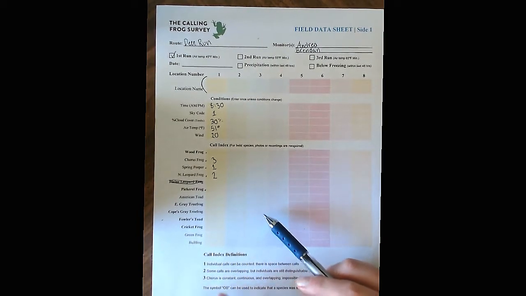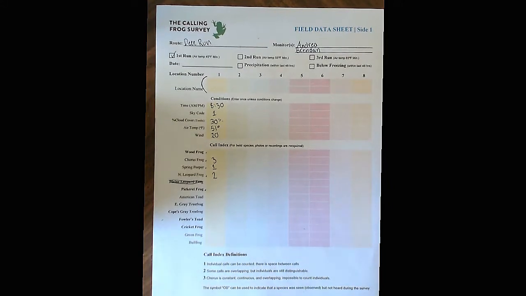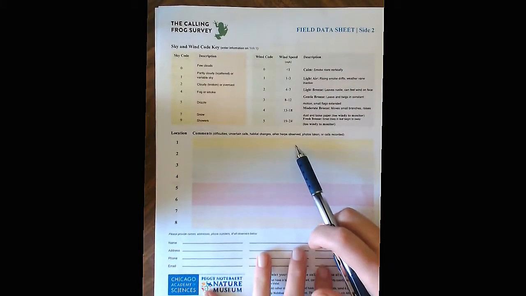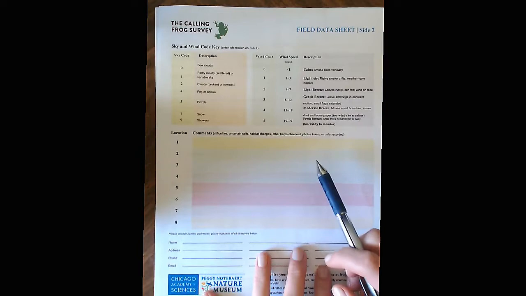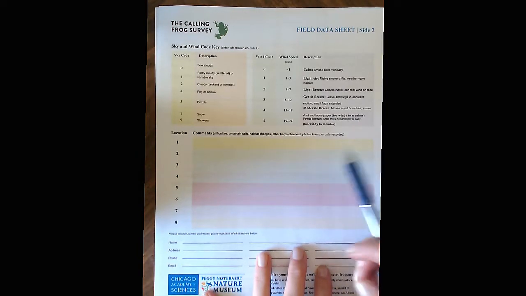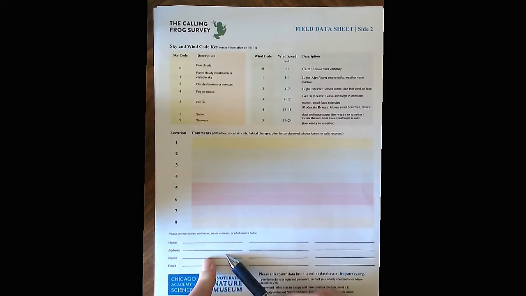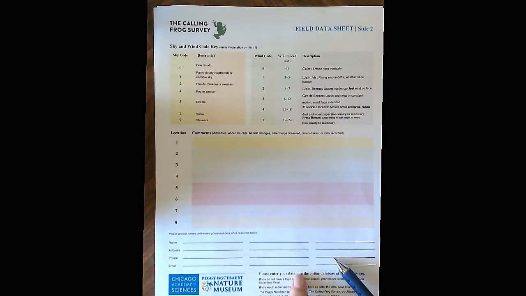So that's the process of filling this form out, and you'd want to repeat all of this for each location. Everything else in the field data sheet can be pretty much disregarded. Although if you do want to add comments for your location, maybe it's wet and you couldn't access it, maybe you noticed it was dry, etc., you could put that all here. This information is helpful if you're mailing this into the Peggy Notebaert Nature Museum, but if you're inputting this online, you can disregard this. Great.